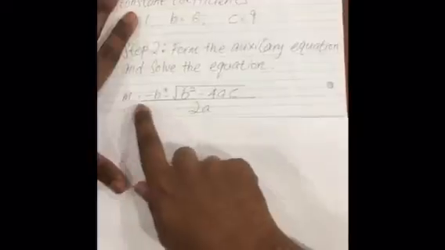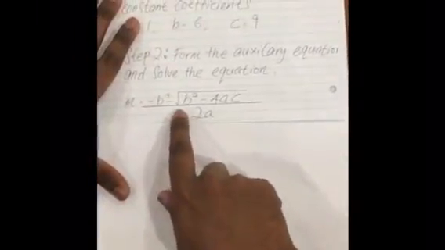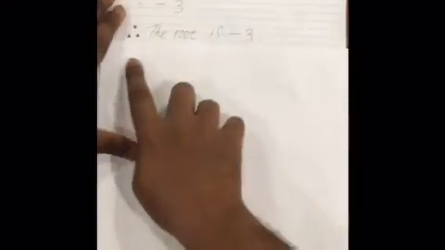Step 2. Form the auxiliary equation and solve the equation by using the formula minus b plus or minus square root of b squared minus 4ac over 2a. Sub the respective values into the formula. Solve it until there's only one root, which is minus 3.